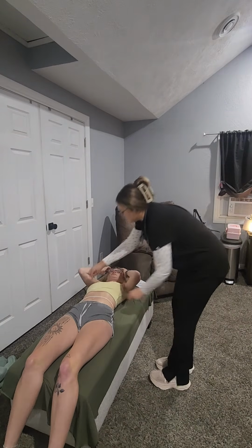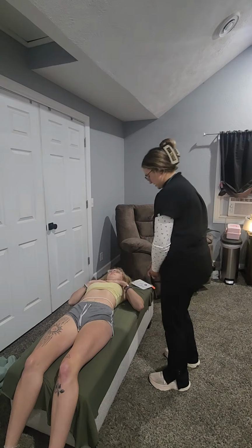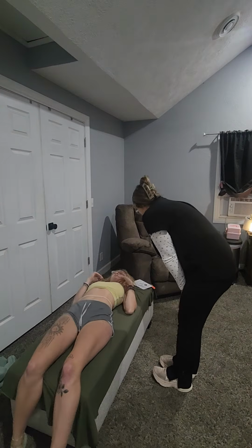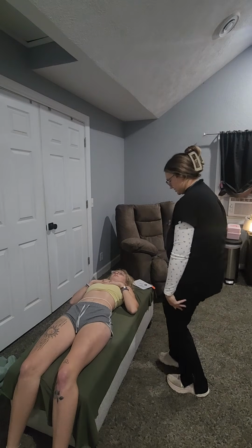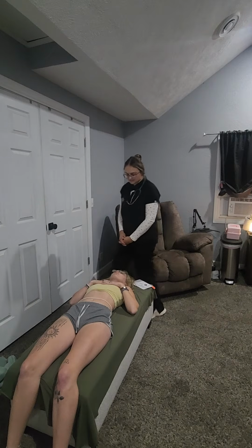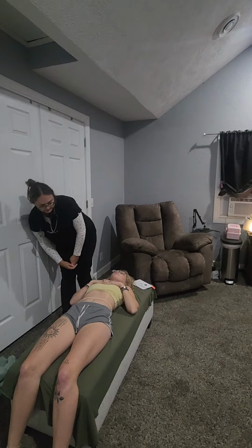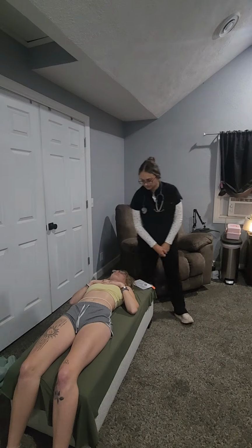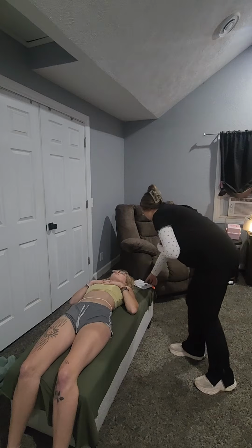I'm just going to lift this up a little and that down a little, and take a peek and look at your skin and your contour and the symmetry of your abdomen here. Just going to look from all angles. Okay, perfect.